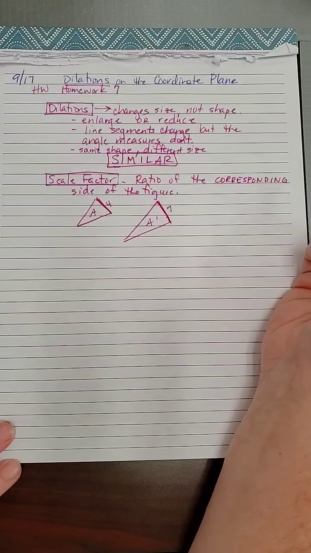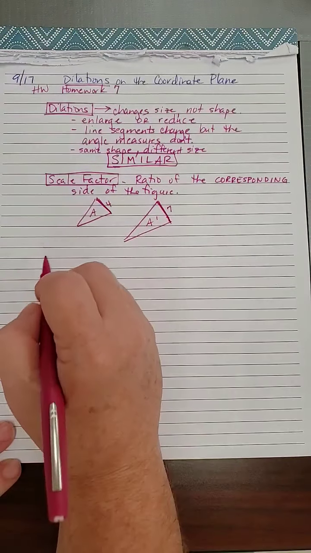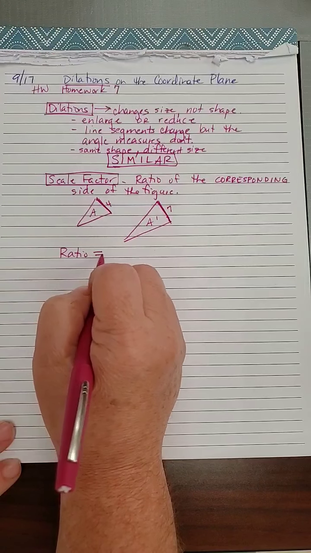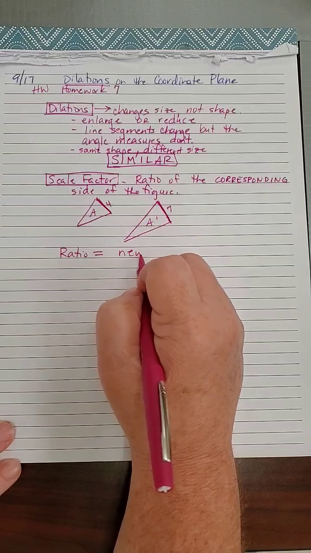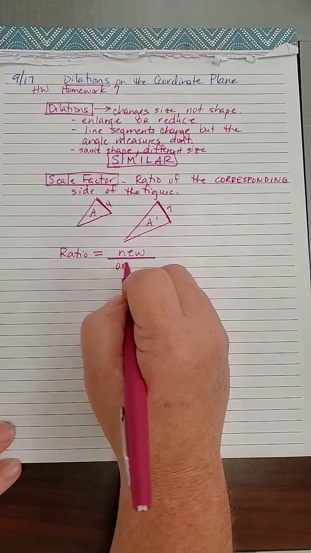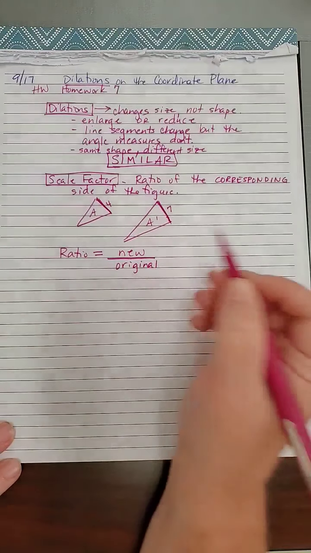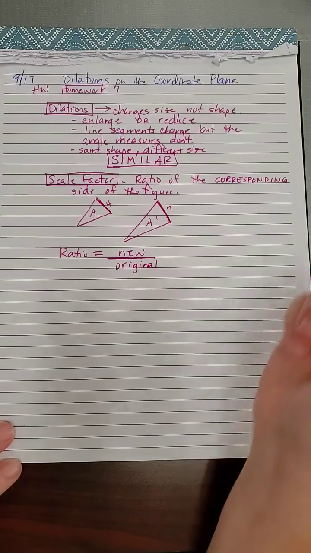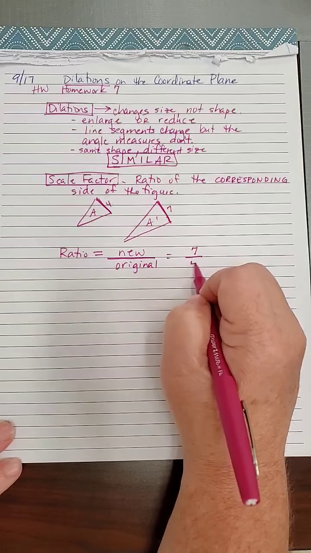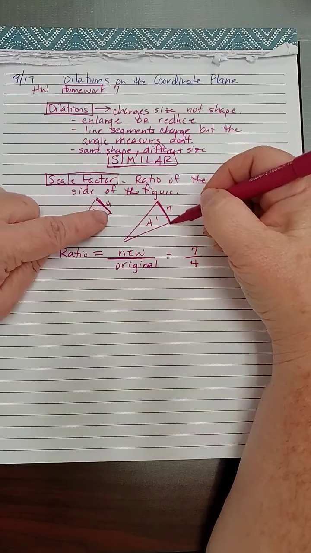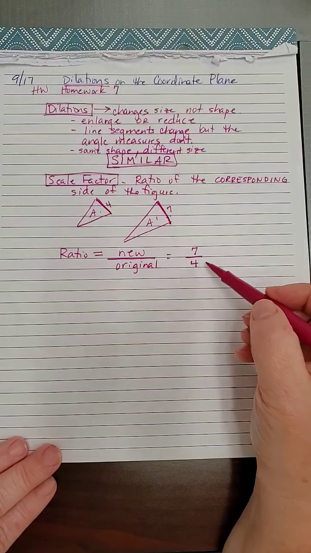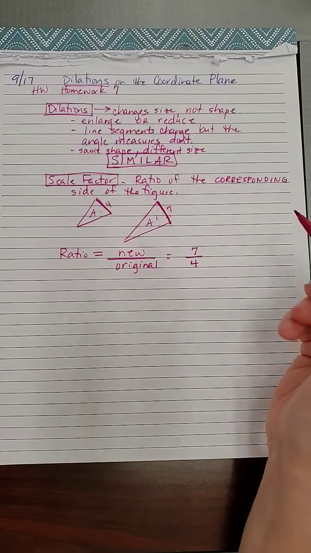And I can write a ratio. Now remember, the form of the ratio has to be new figure over the original. So in the case of these two triangles, I can say that my scale factor is 7/4. I've chosen corresponding sides and I put the new amount over the original, 7/4. This is in simplest form.